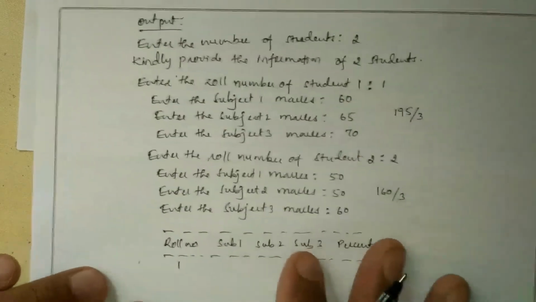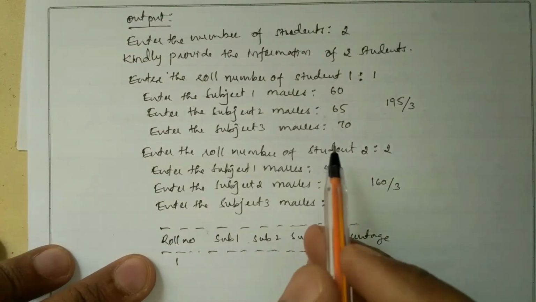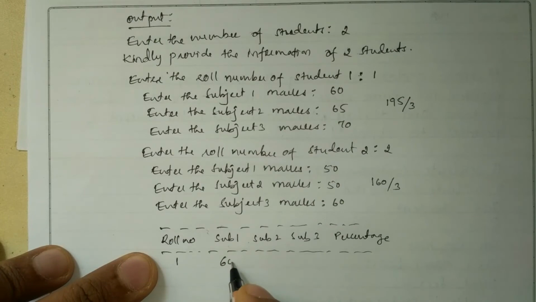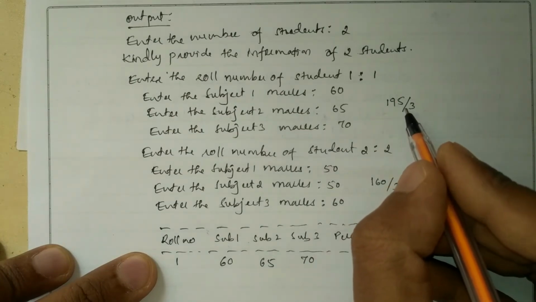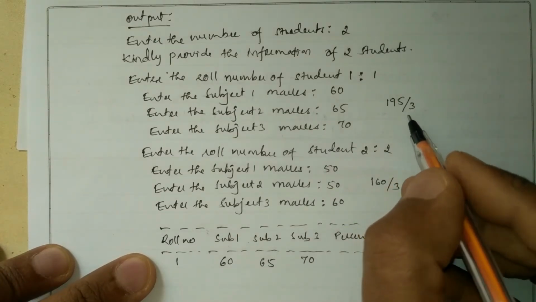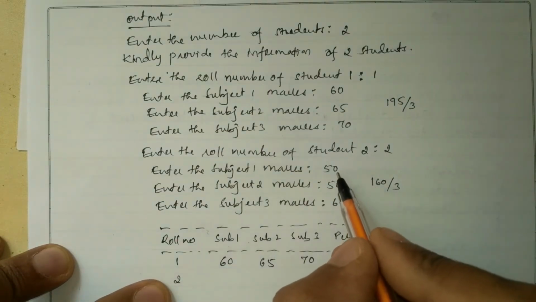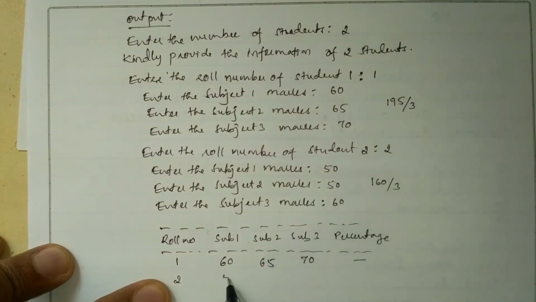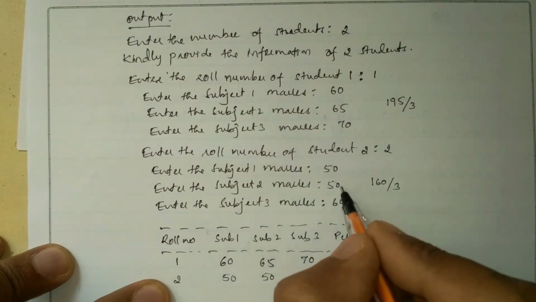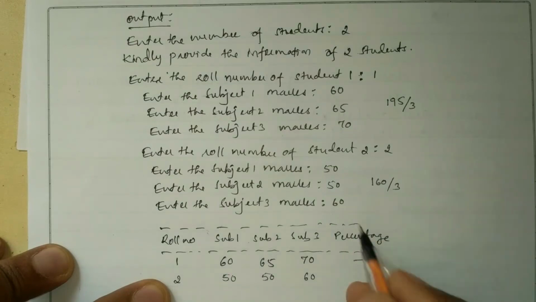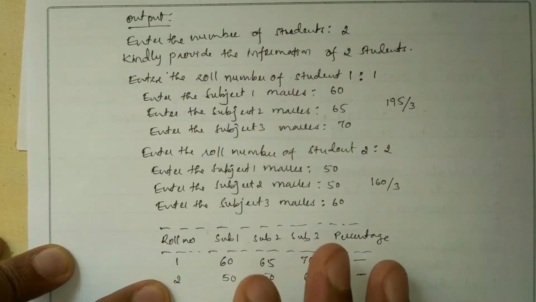Next subject 1. Subject 1 consisting of what? 60. First subject marks, second subject marks 65, and third subject marks is 70. And 195 divided by 3 you can calculate. So what percentage you are going to get, you are going to get that percentage over here. And next roll number 2. Next marks of the first subject, that is 50. Second subject marks is also 50, and the third subject marks is 60, and 160 divided by 3. So whatever the percentage you are going to get, that will be printed over here.